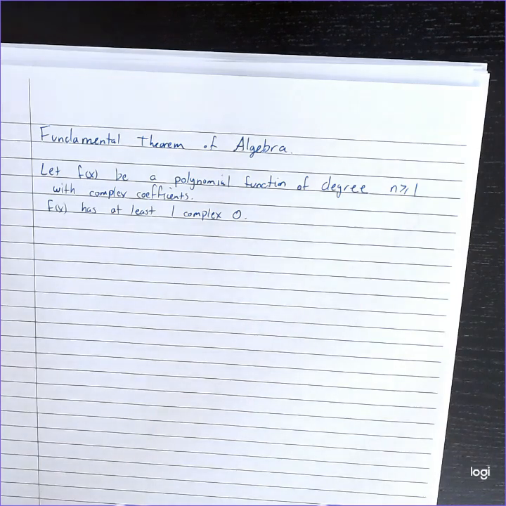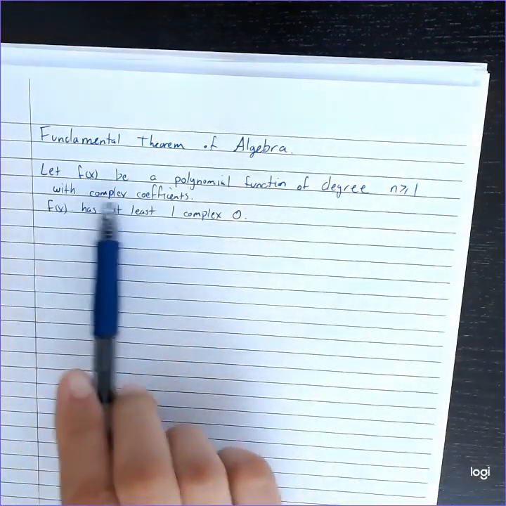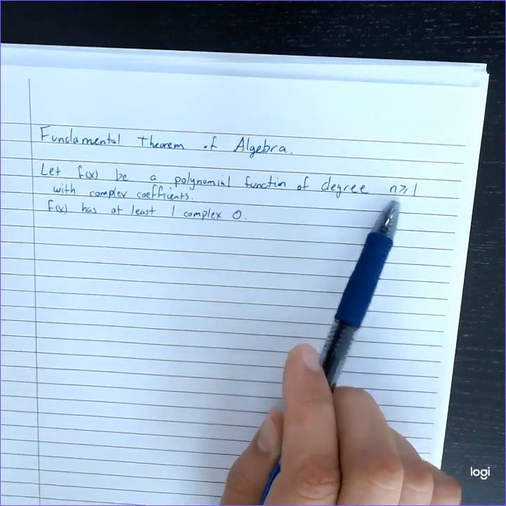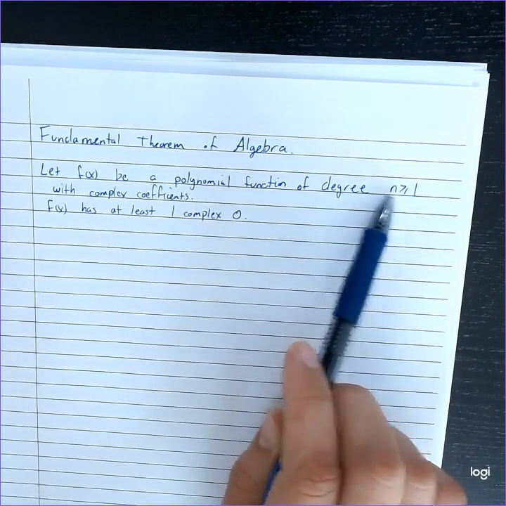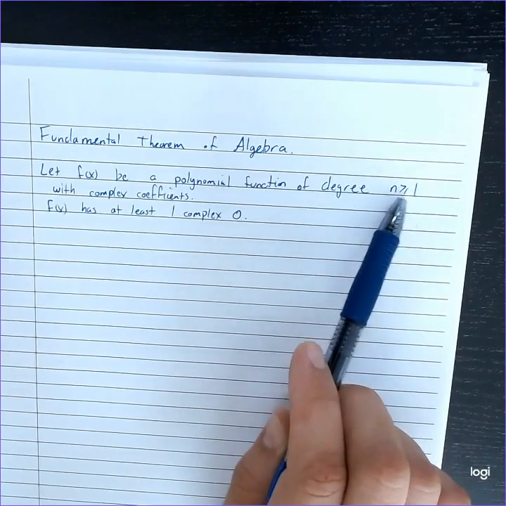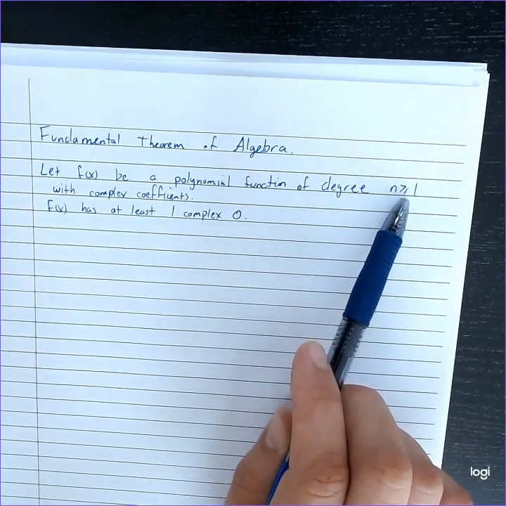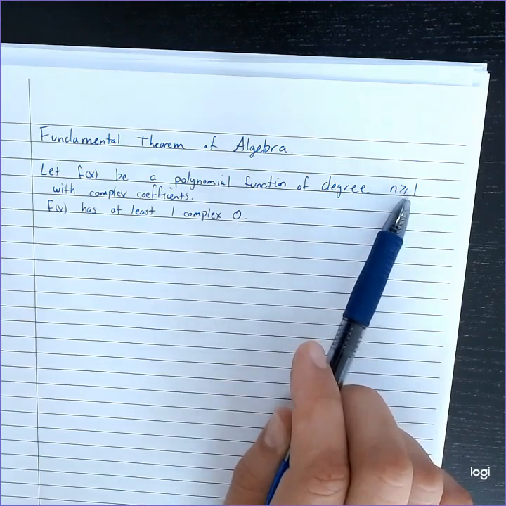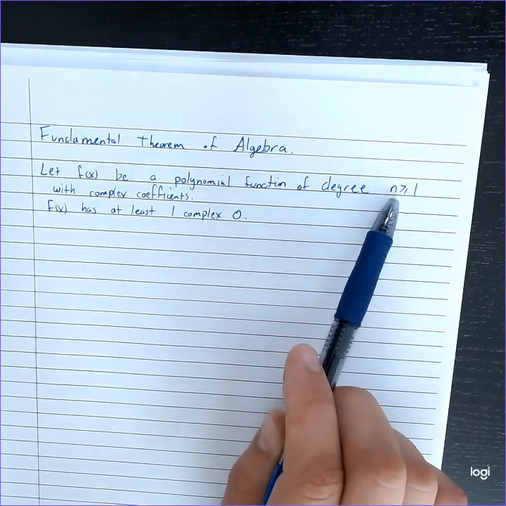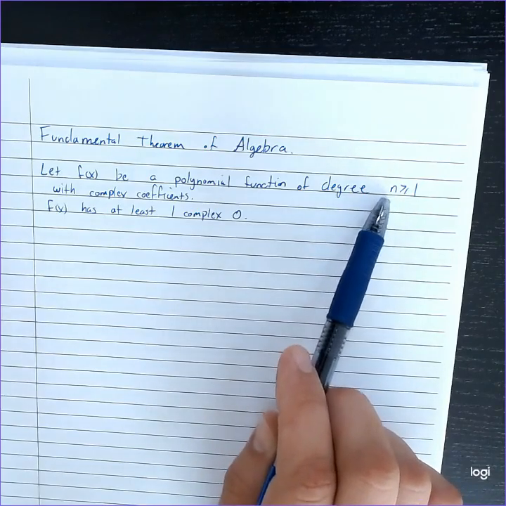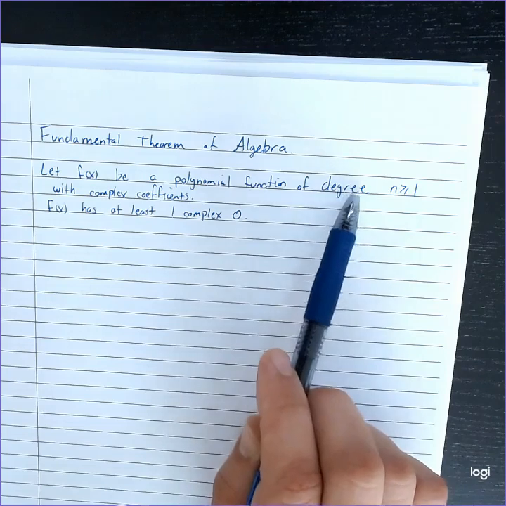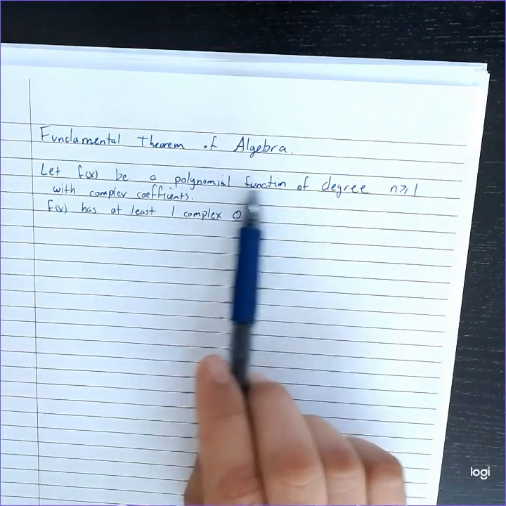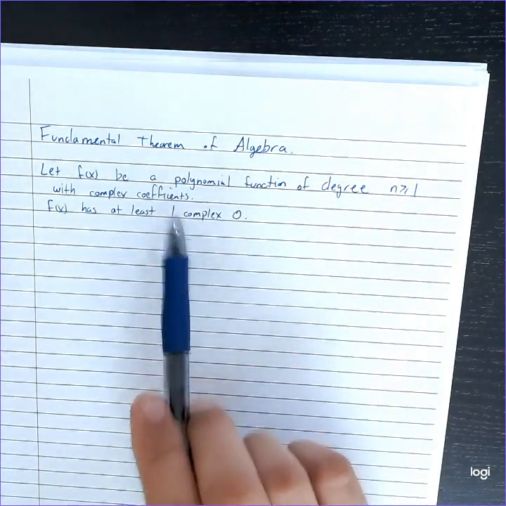So the fundamental theorem of algebra says, let f of x be a polynomial function of degree n, which is greater than or equal to 1. All that means is we don't want a polynomial function of degree 0. We don't want f of x equals the number 5. We need to have at least x with a power of 1. The reason for that is because if your degree is 0, then you'd have something like f of x equals 5 or f of x equals 12. It's a number, a constant, and that is not really a polynomial function. It's a constant function, so that behaves a different way.